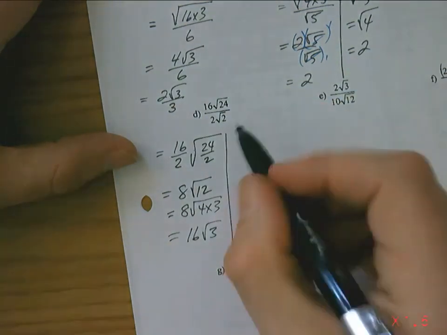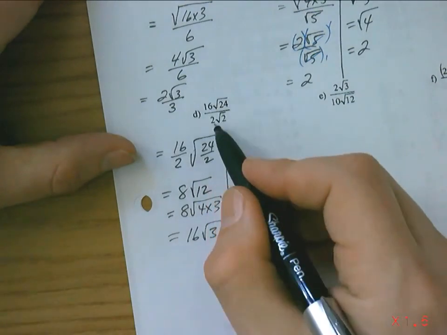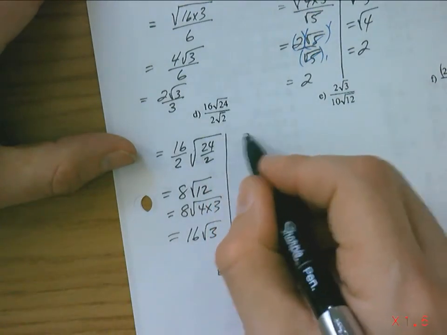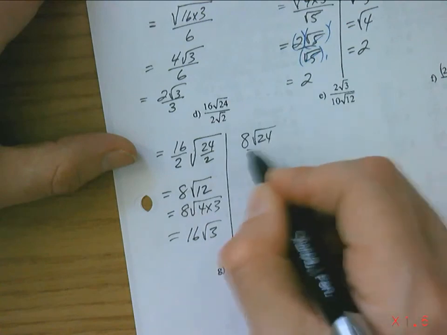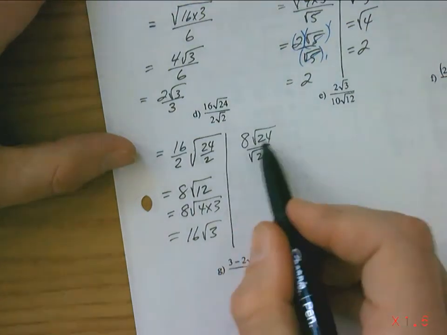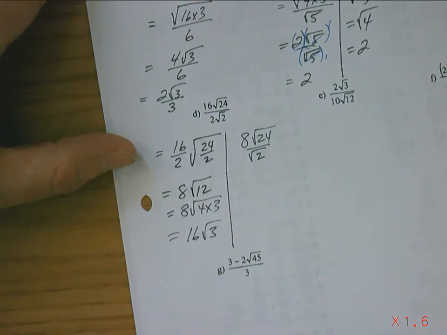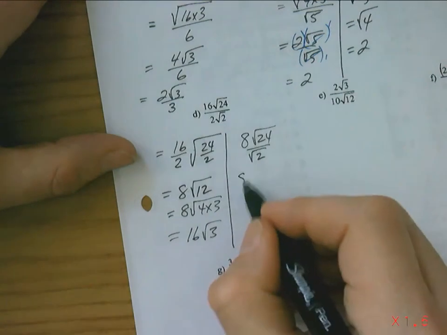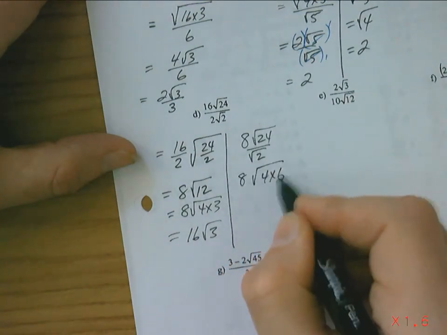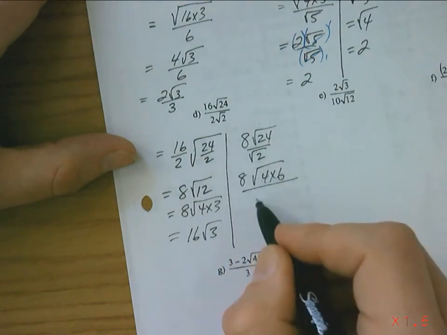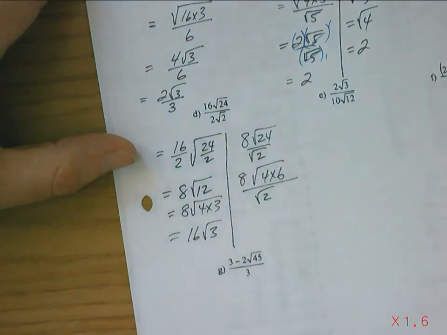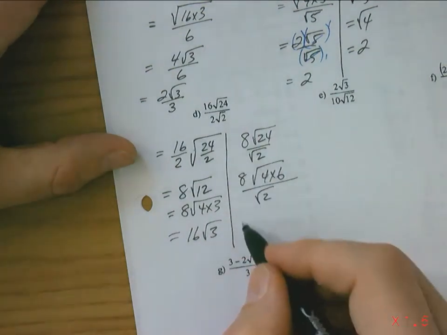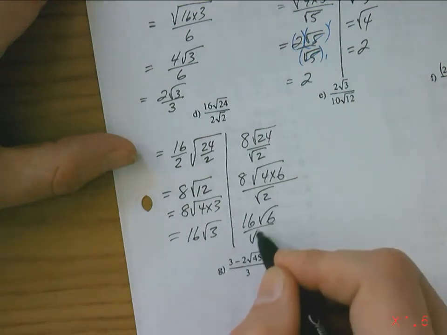Perhaps here's another way. 16 divided by 2, we already know is going to be 8. So I could do this as an intermediate step. I could then look at 24. 24 is going to be, let's see, 24. How about 4 times 6? 4 is the largest perfect square that goes into 24. We'll have a root 2 out here. So the 2 will come out and it'll give us 16 root 6 over root 2.